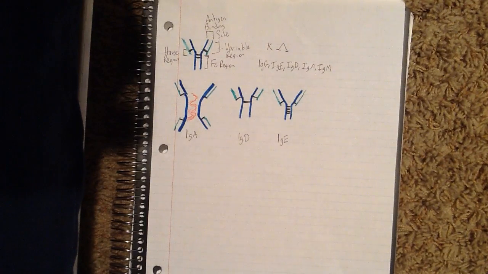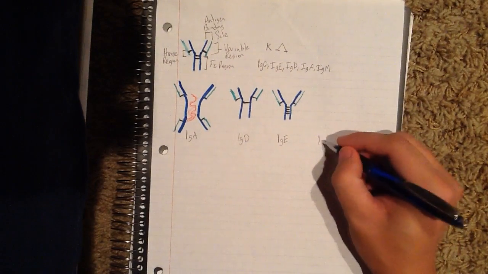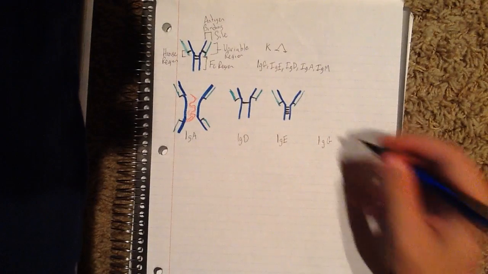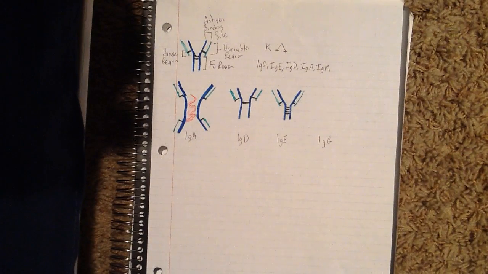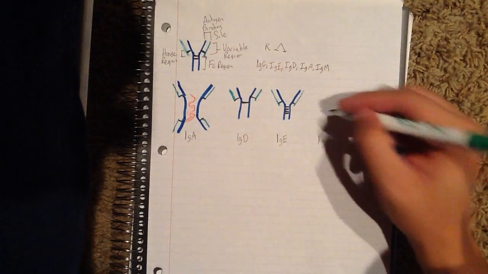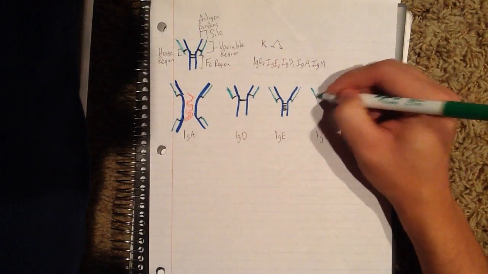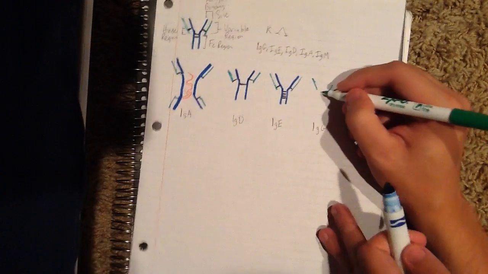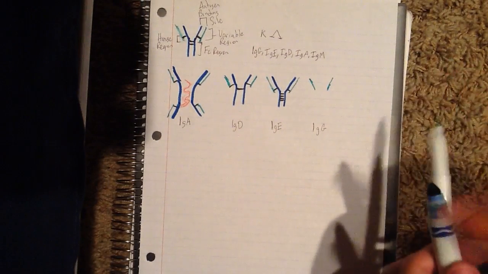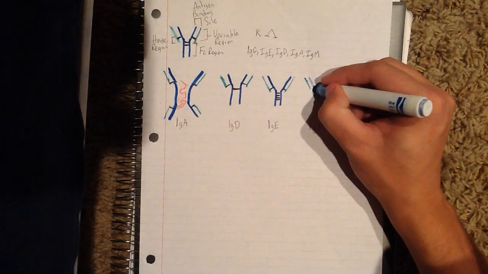And the fourth is IgG, and this is the most common antibody that will be found in your body, and this is represented by the heavy chain gamma, and it's secreted by plasma cells in the blood. So again, here's what this looks like. You've got your light chains out and your heavy chains.